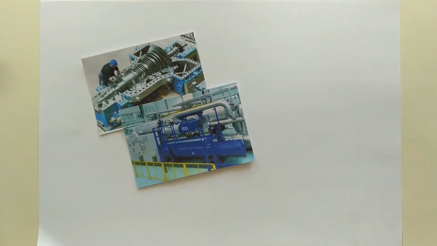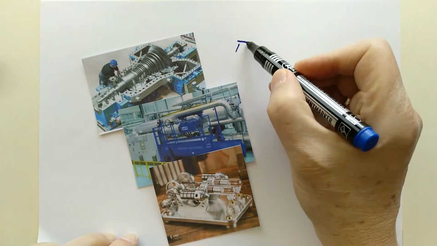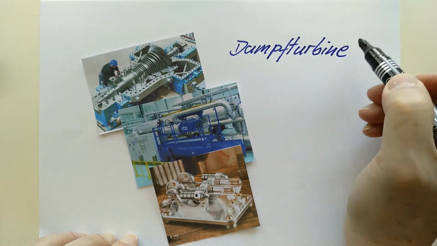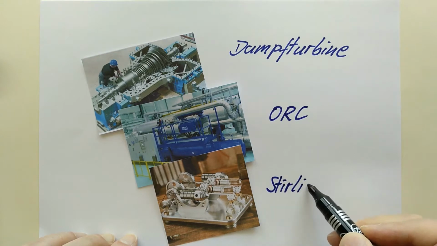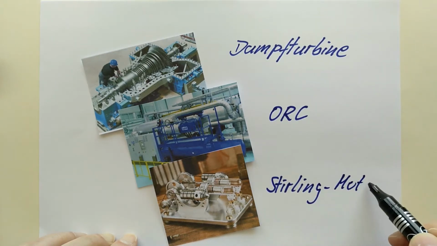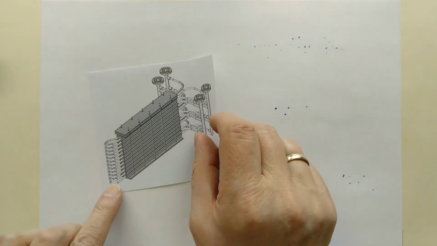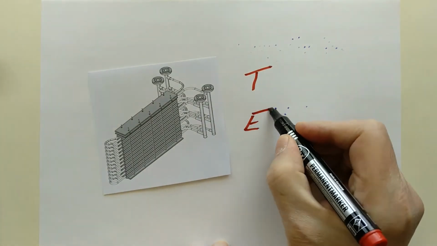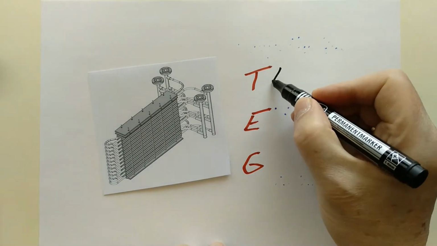There are various technologies that can convert heat into electricity in one way or another. Steam turbines, ORC, organic Rankine cycle plants, a kind of steam engine for lower temperatures, or the Stirling engine. What they all have in common is that they rely on kinetic energy, which drives the generator to produce electricity. This means that they are subject to wear and require maintenance.